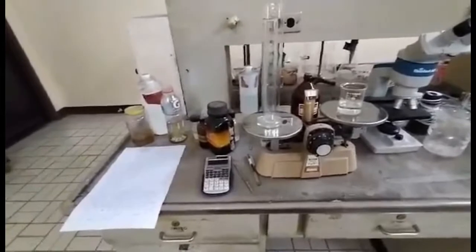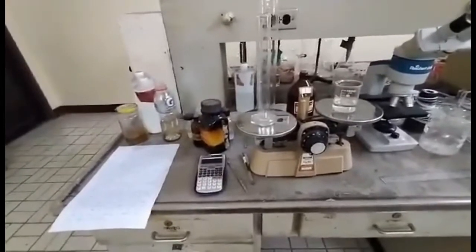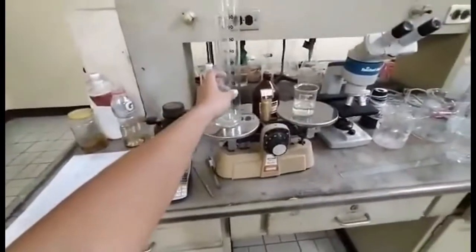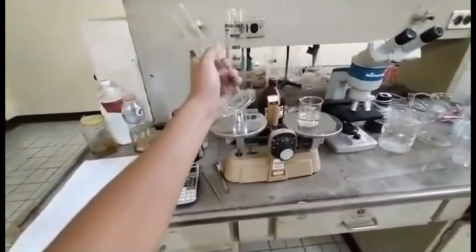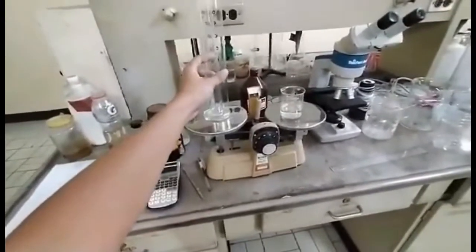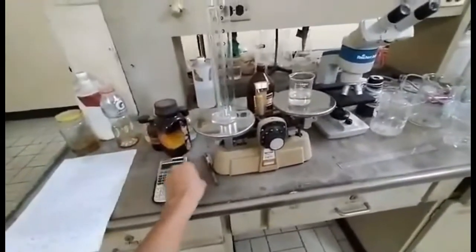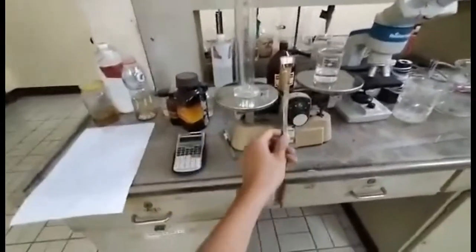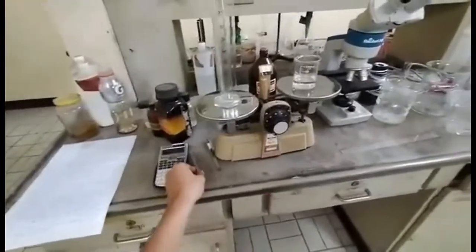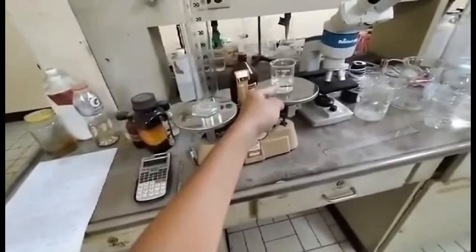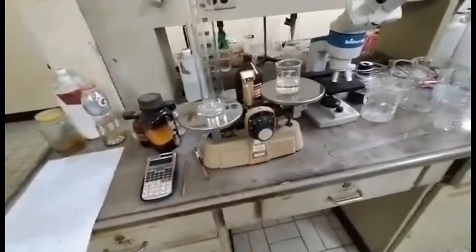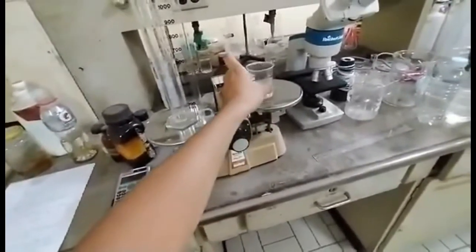But before that, I'm going to introduce to you my materials. This is my container, which is the graduated cylinder, my aluminum metal, and the weighing scale. And I also prepared the 35 ml water, which I put in a beaker.